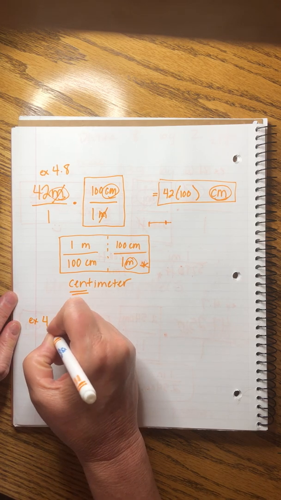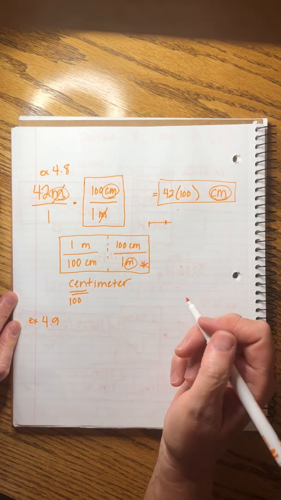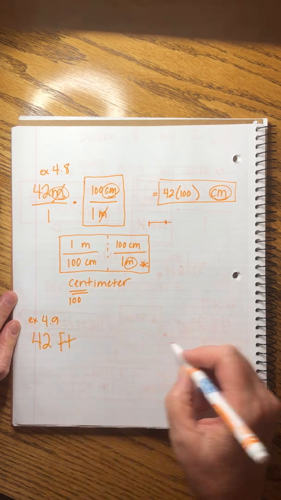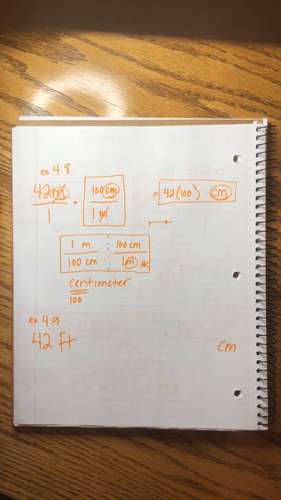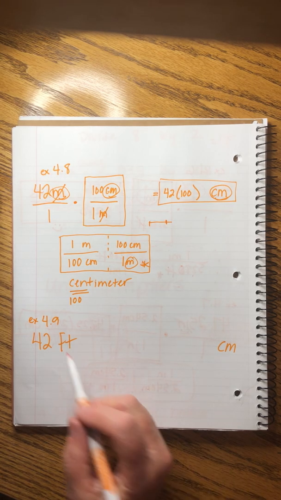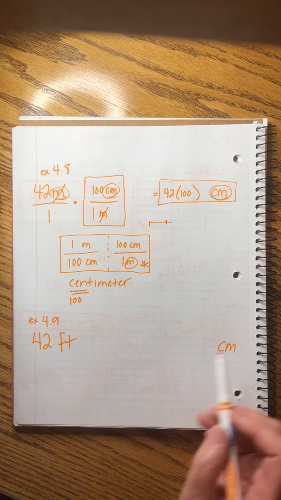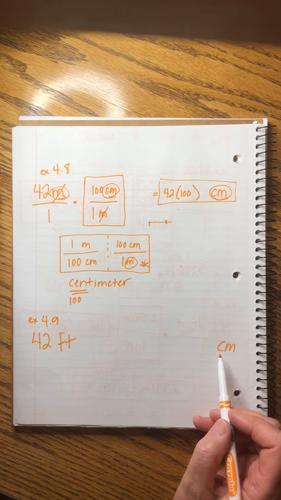Example 4.9. Use 2 unit multipliers to convert 42 feet to centimeters. Okay, wait a minute. Feet are an English measure, right? Only used in the US. Centimeters is metric system.